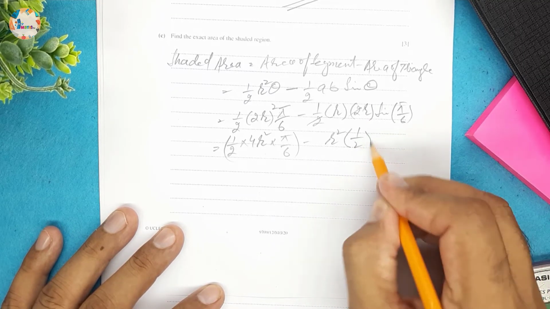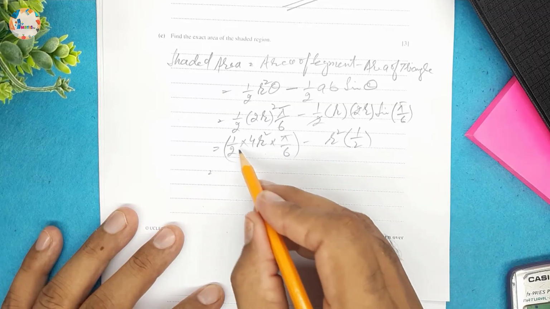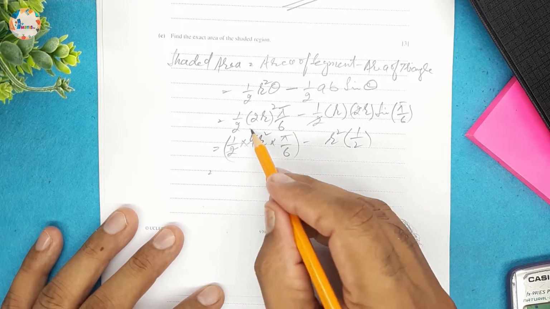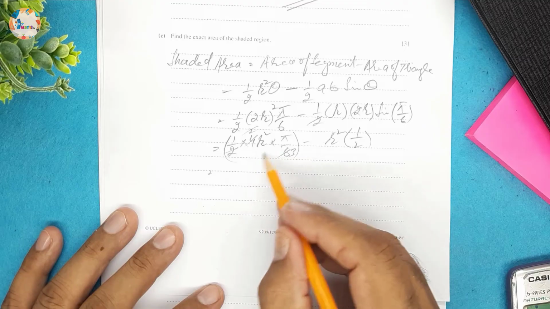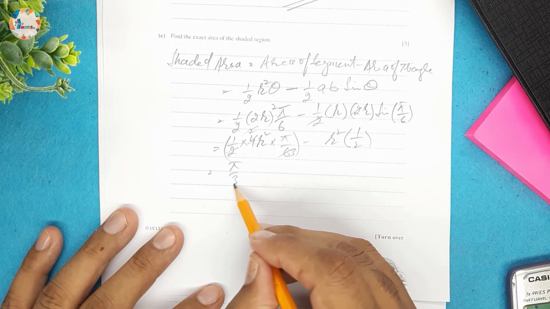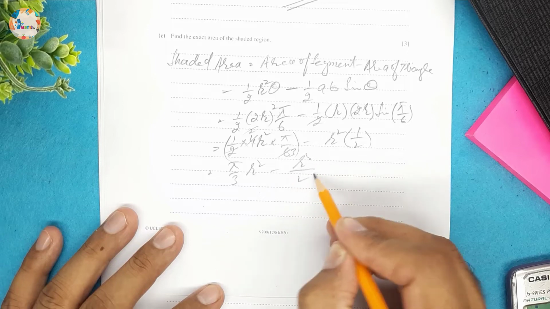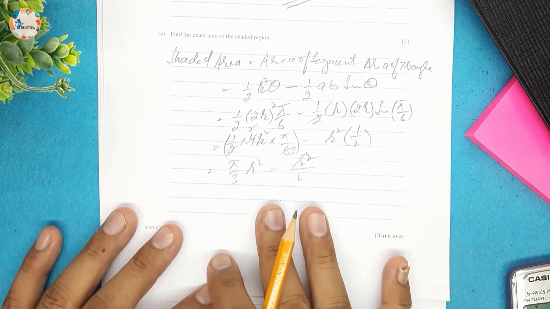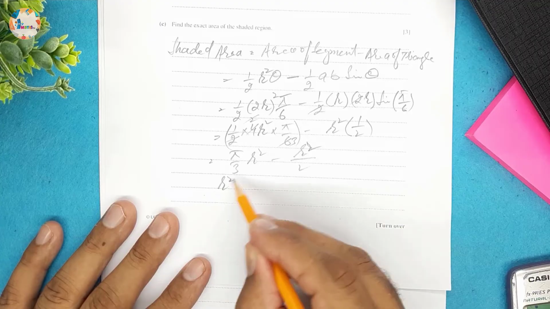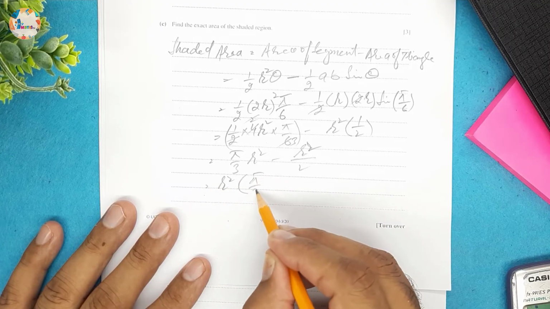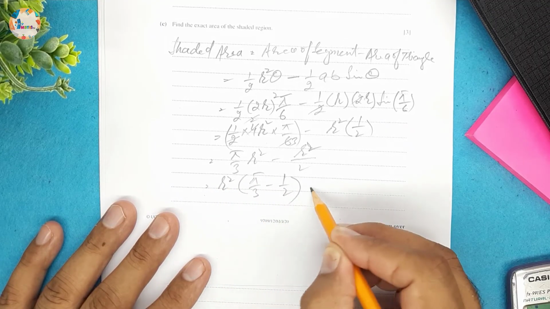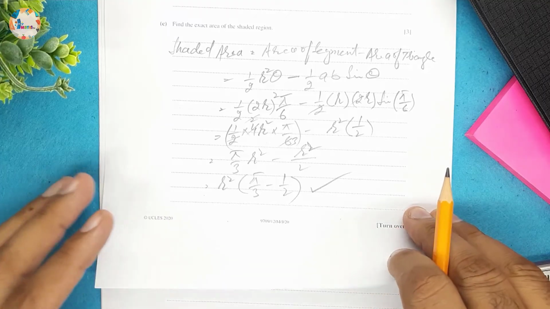So we can write here 1 by 2. So r square, we can cancel this with this and this one with this. So pi by 3 r squared minus r square over 2, and we can take r square common. So inside will be pi by 3 minus 1 by 2, and this will be our final answer for this.